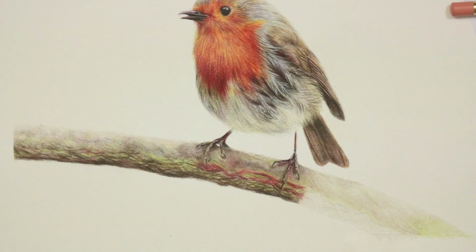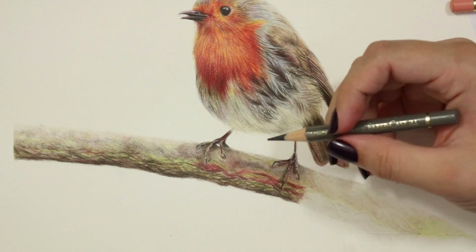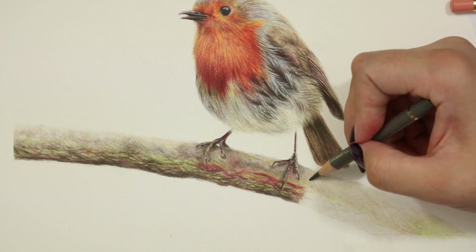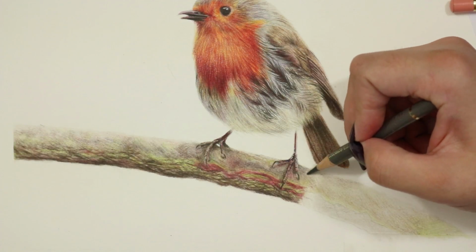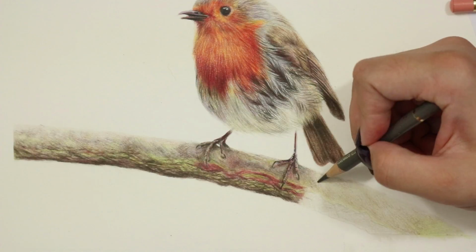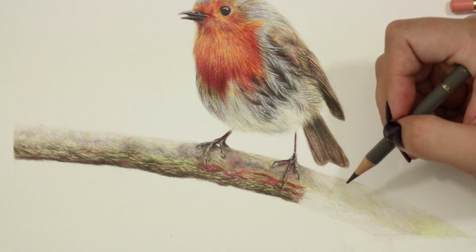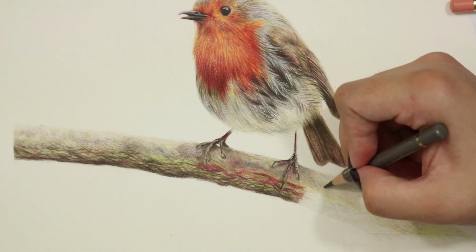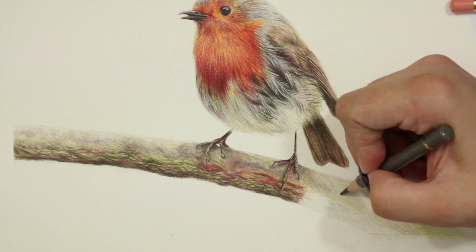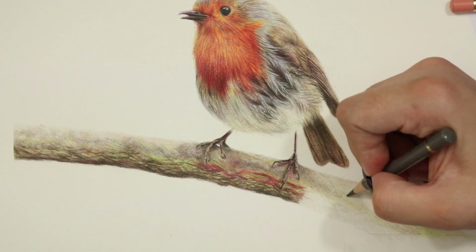So I'm just going to build in some of the warm grey 5. So exactly the same motion as what I was using with the nougat. Just want to build a really soft colour through here.